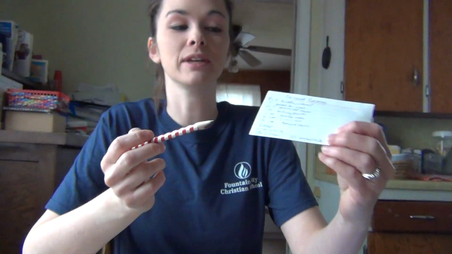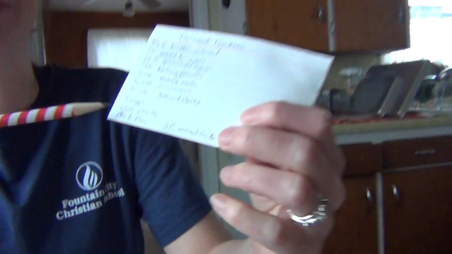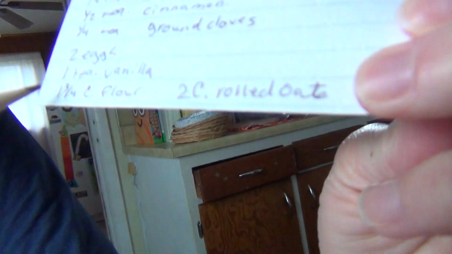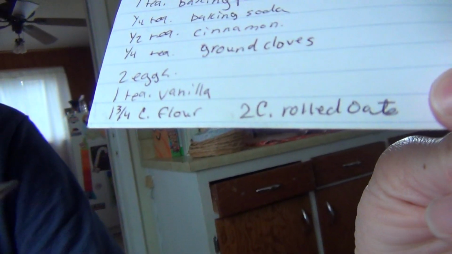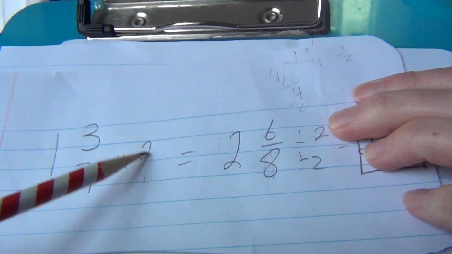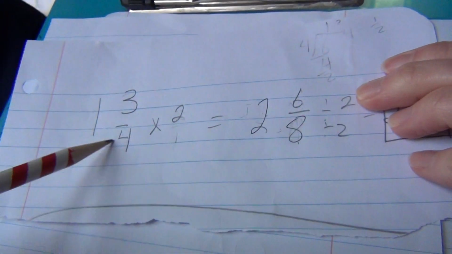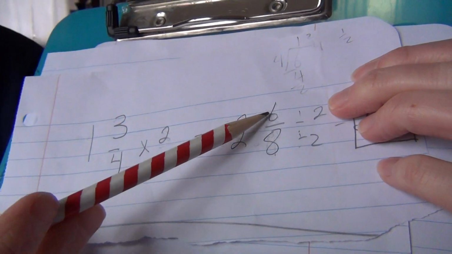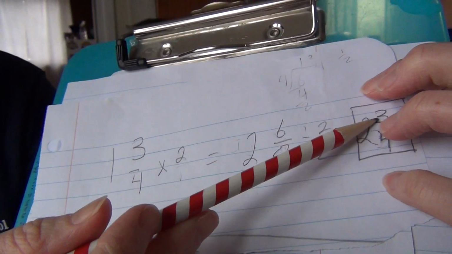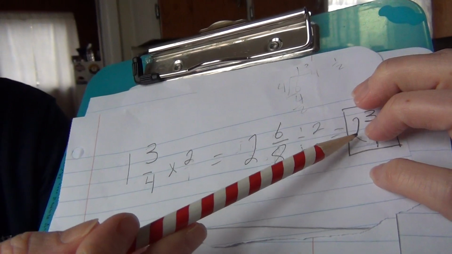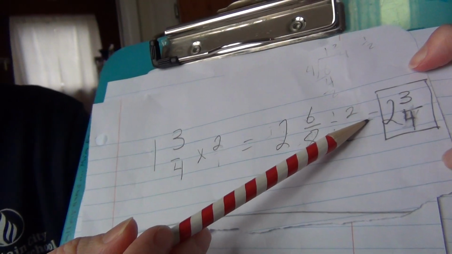Hi guys, so the next step in doubling this recipe is to take 1 3/4 times 2. Now our first instinct might be to just do 2 times 1 is 2, 2 times 3 is 6, 2 times 4 is 8. Oh, I have to reduce that. 6 divided by 2 is 3, 8 divided by 2 is 4. 2 3/4. We started with 3/4. Now, let's prove why that's wrong.